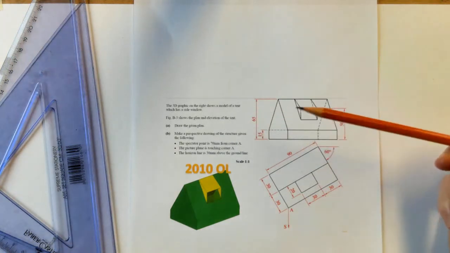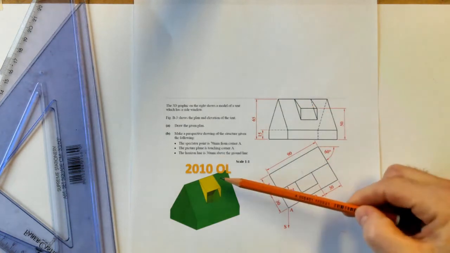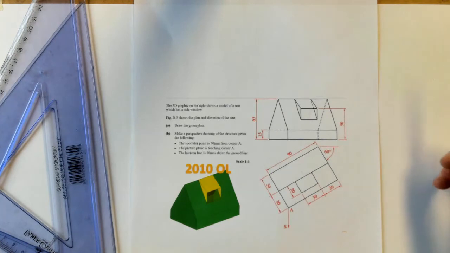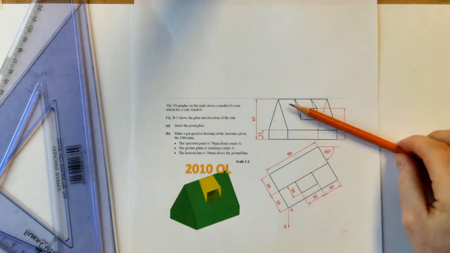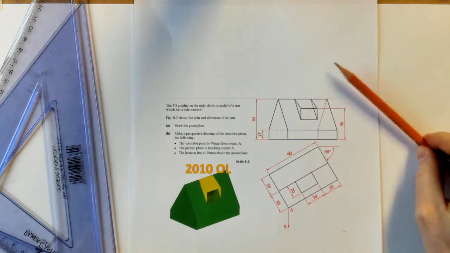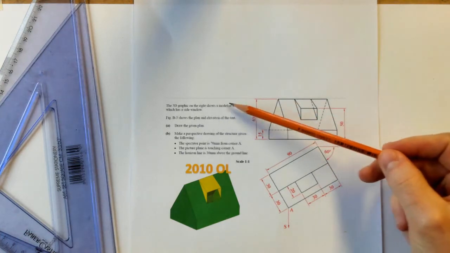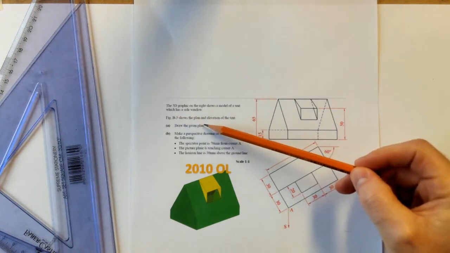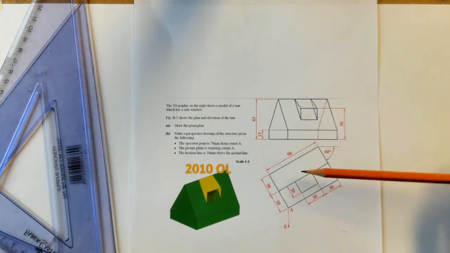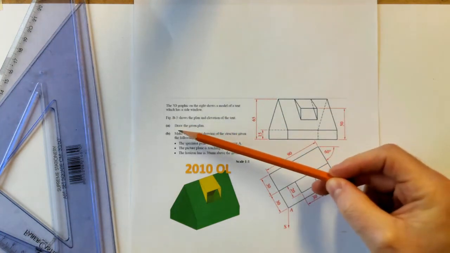Today we're going to do a Leaving Cert perspective question from 2010. It is the ordinary level question. Starting off, always start with reading the question and see what information it tells you and what we have to do. So it says 3D graphic on the right shows the model of a tent which has a side window. Figure B3 shows the plan and elevation of the tent. So we've got the plan down here, elevation up here, and it says part A, draw the given plan.